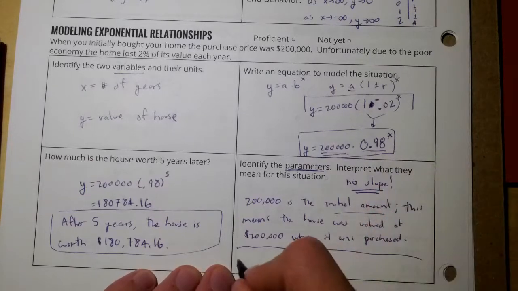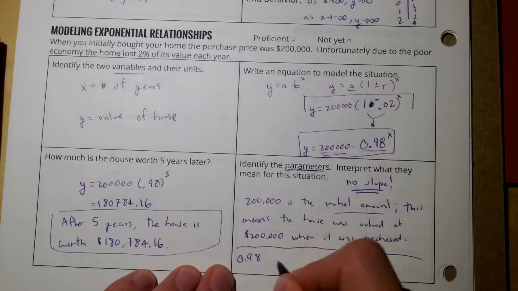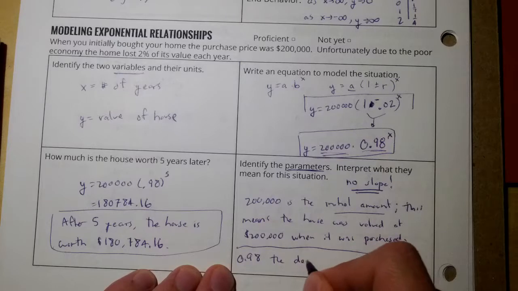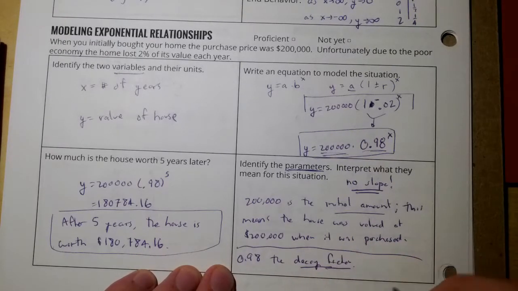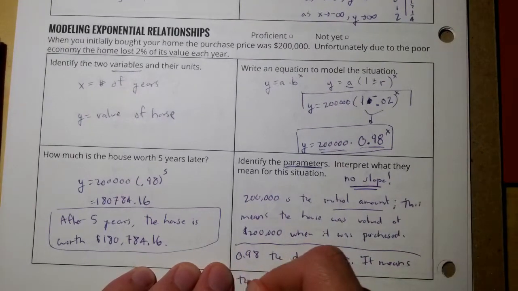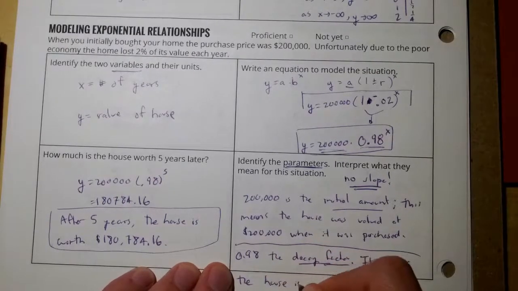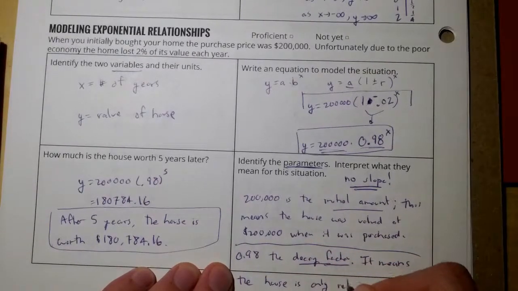The 0.98 is what we call the decay factor. And it means the house is only retaining 98% of its value every year.